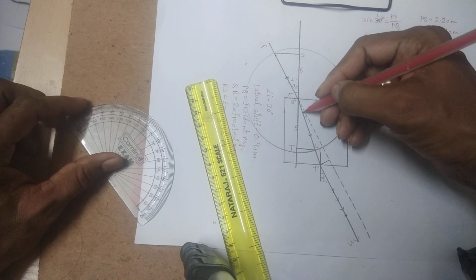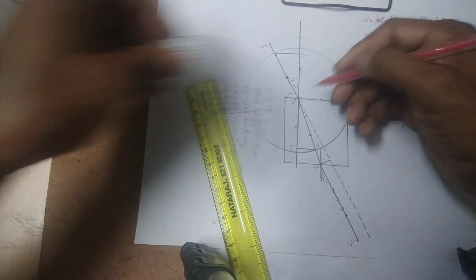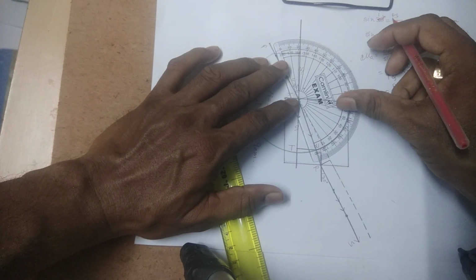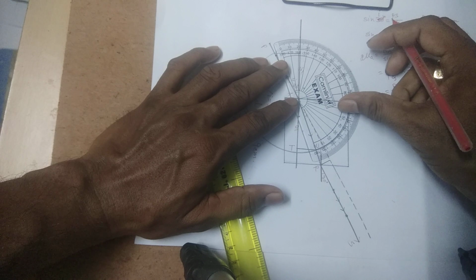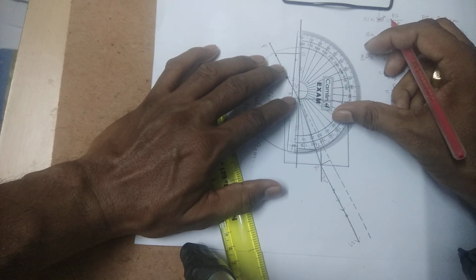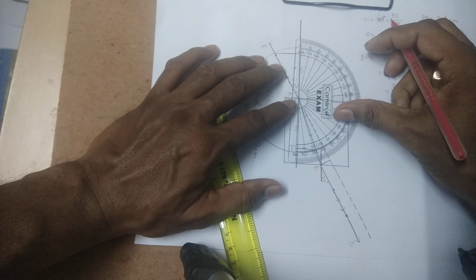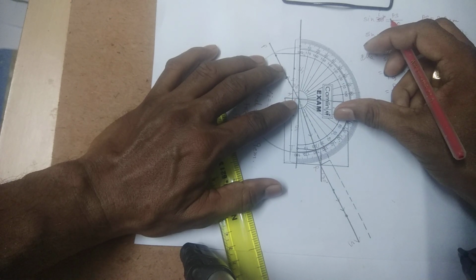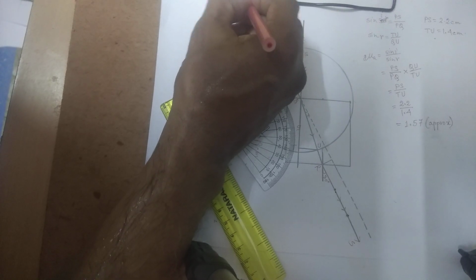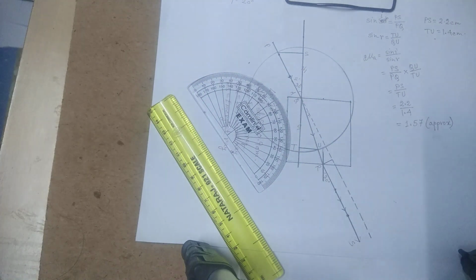Let us measure the angle of refraction. If you measure the angle with the normal, we will find it is 20 degree, right? The angle of refraction, that is I1 you can write, and angle R1 is equal to 20 degree. Angle of refraction is 20 degree, right?